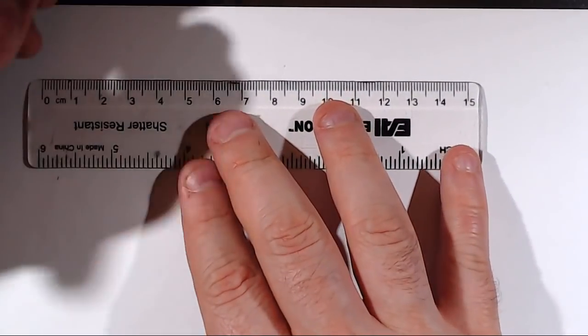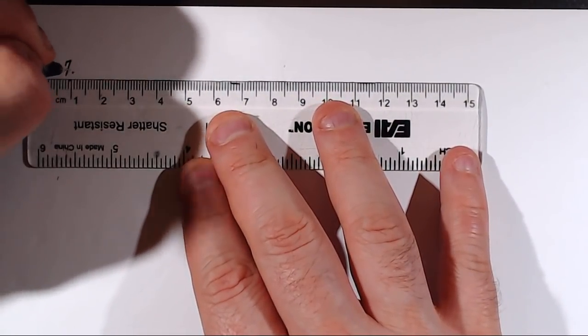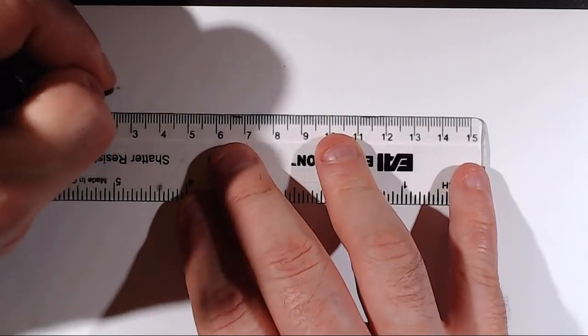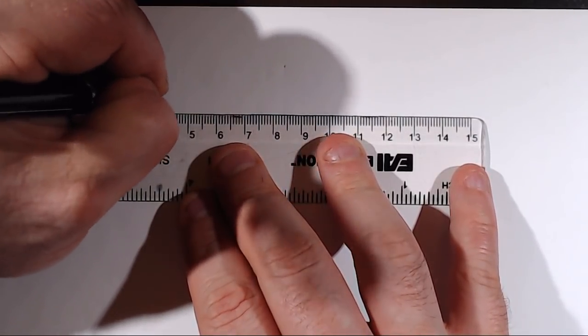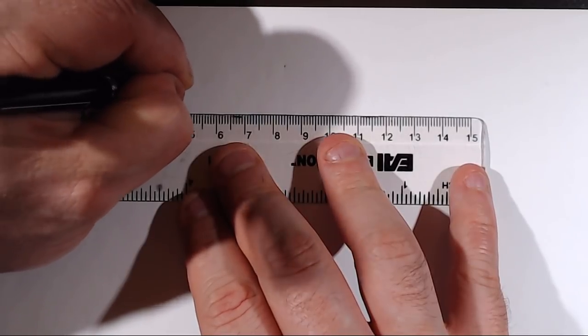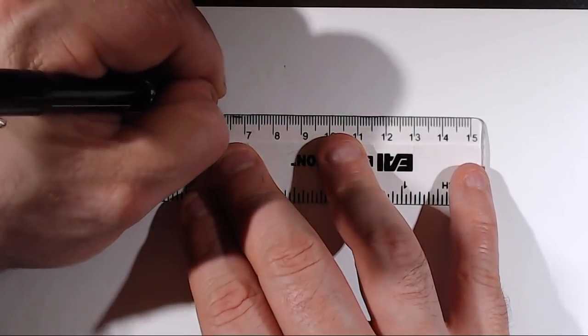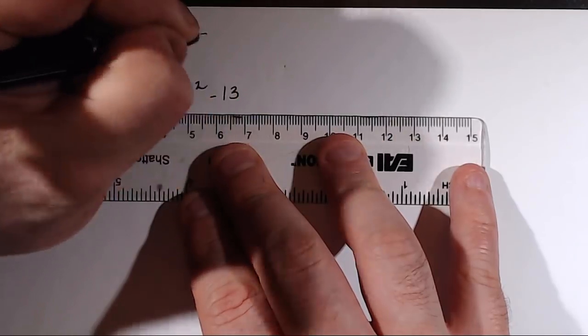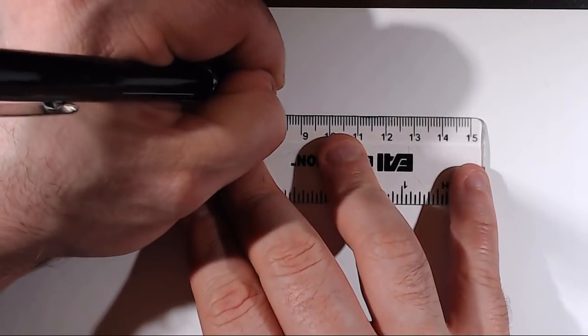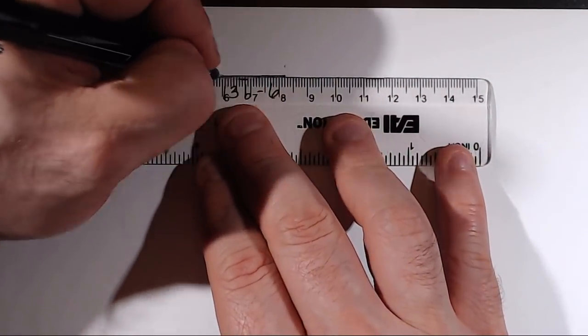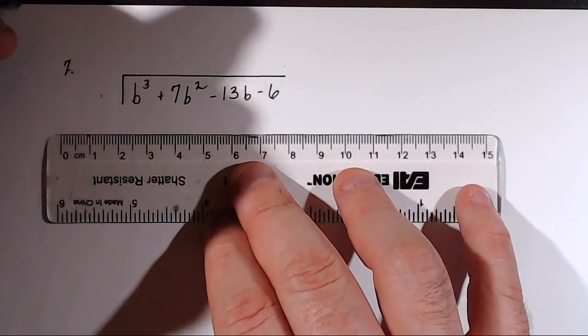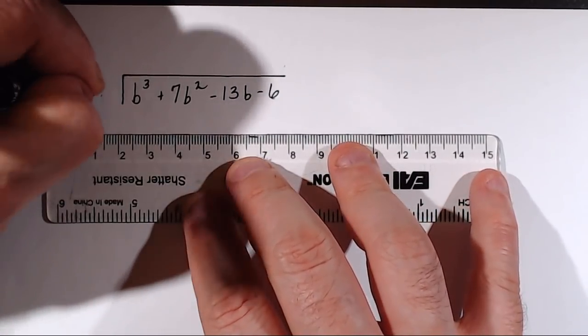Let's do number 7 now. Number 7 asks us to divide b cubed plus 7b squared minus 13b minus 6 all by b minus 2.